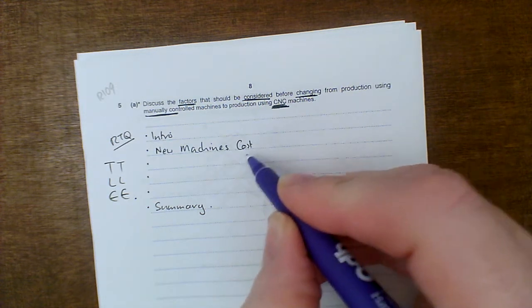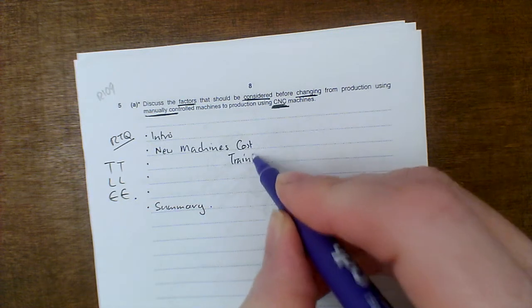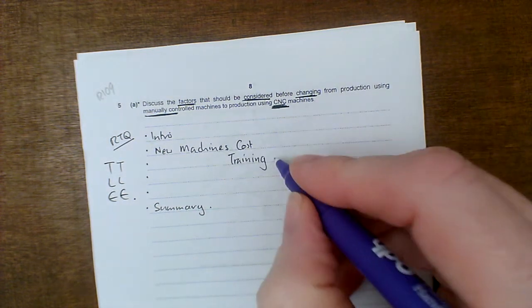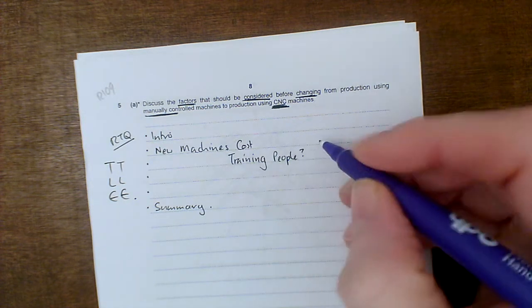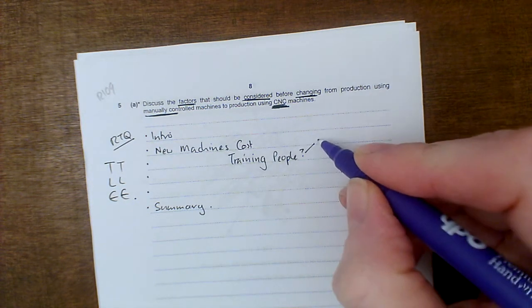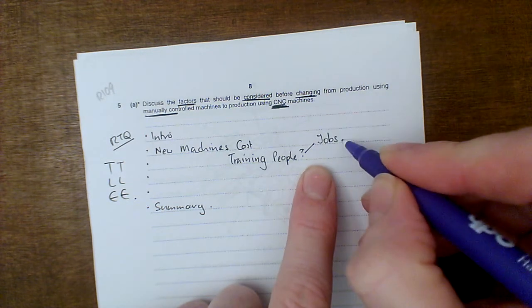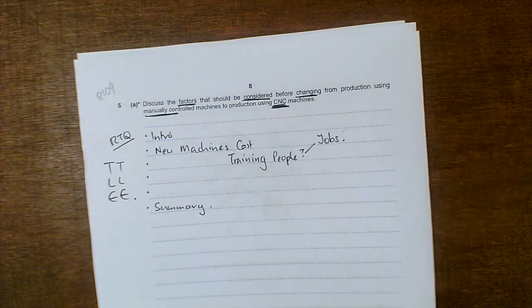That makes me think new machines, there's cost, training, that might be a factor. New machines affects people, training, people, impact on the jobs, you have to think about that.